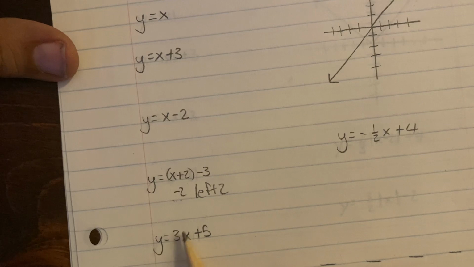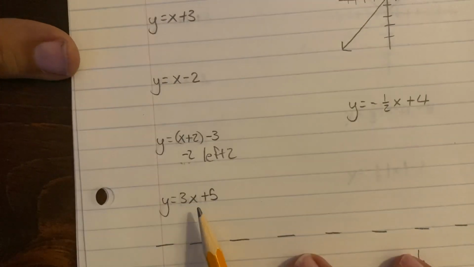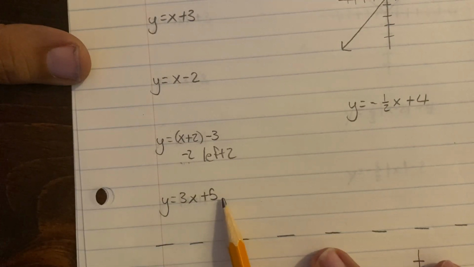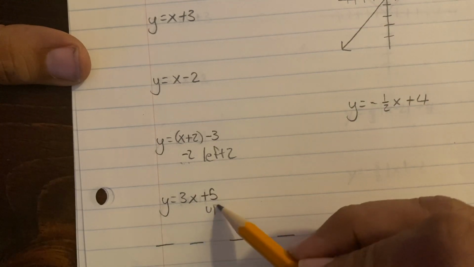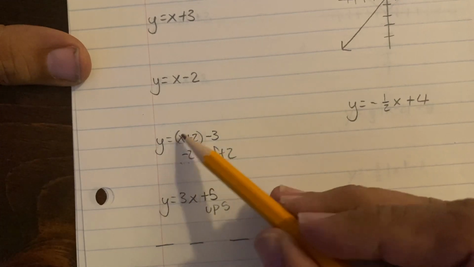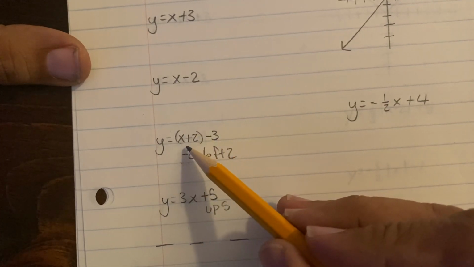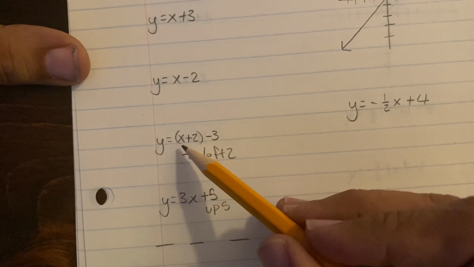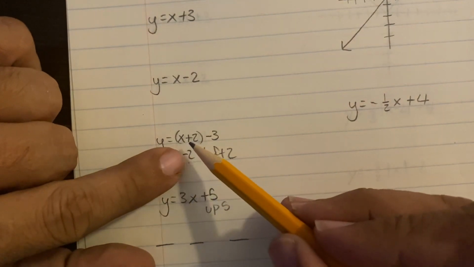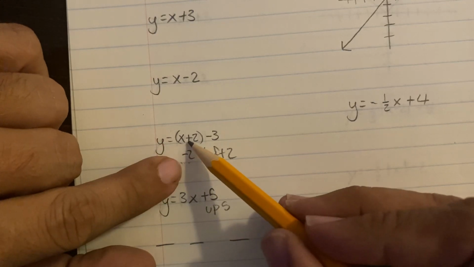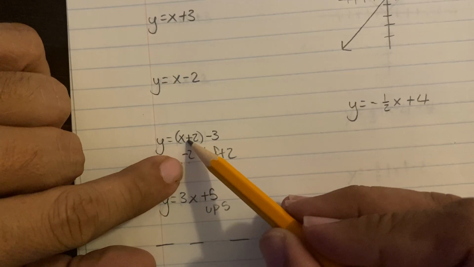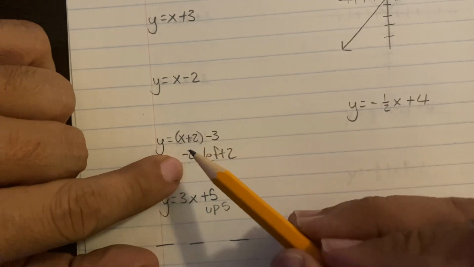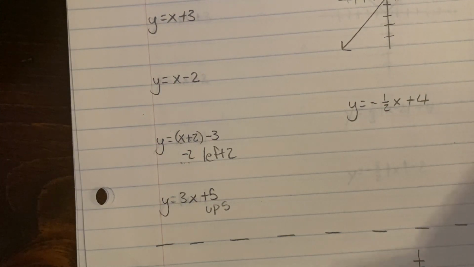All right, this one here, so it's 3x plus 5. So it's going up 5. So this is up 5. In the parentheses, it controls left and right. Not only is that correct, whatever the sign is, it does the opposite of what you think. So this plus 2 is actually 2 to the left. If there was a minus 2 in there, it would have gone 2 to the right. So the parentheses not only goes left and right, it also does the opposite of what you think.